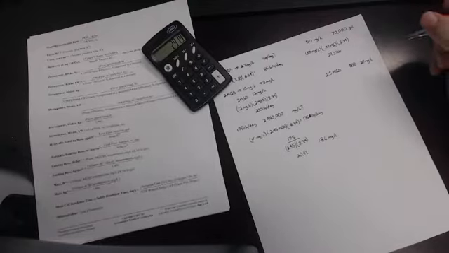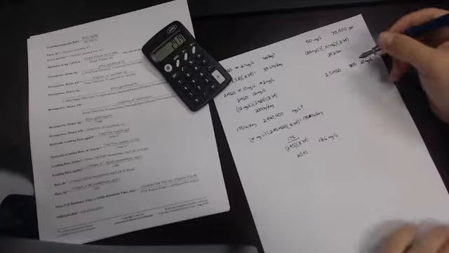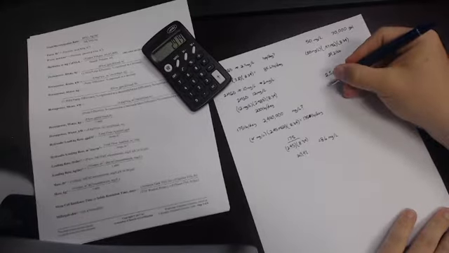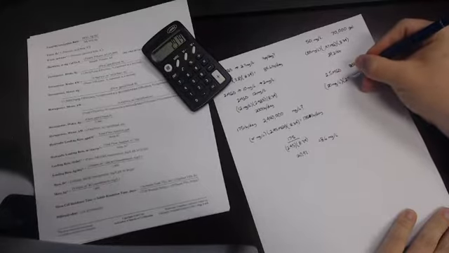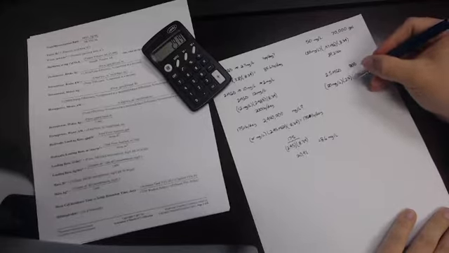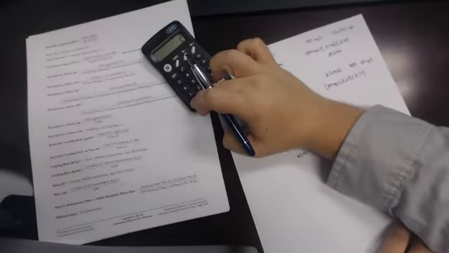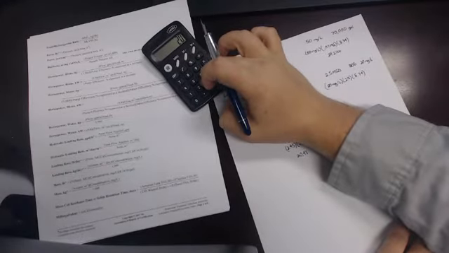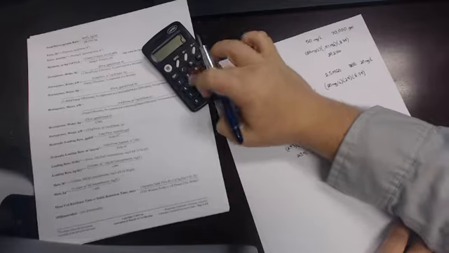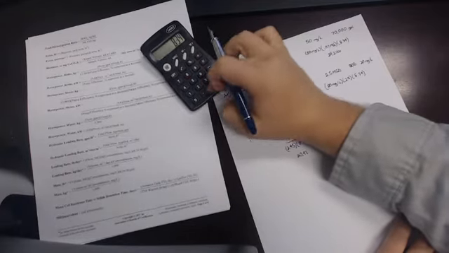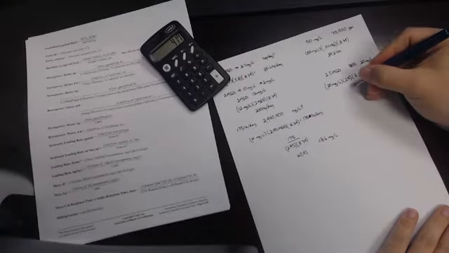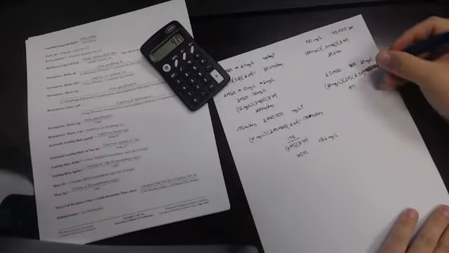Alright, so we just plug in our equation. We got 20 milligrams per liter times 2.5 MGD times 8.34, that equals 417 pounds per day.